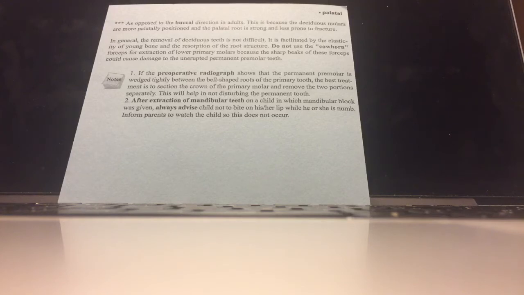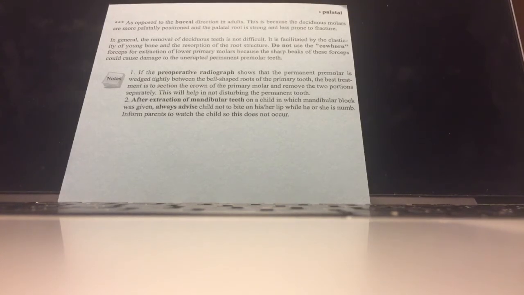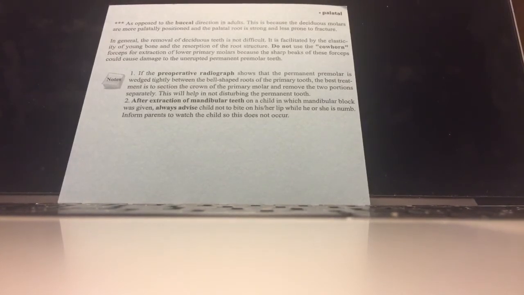This is because the deciduous molars are more palatally positioned and the palatal root is strong and less prone to fracture. In general, the removal of deciduous teeth is not difficult. It is facilitated by the elasticity of young bone and the resorption of root structure.